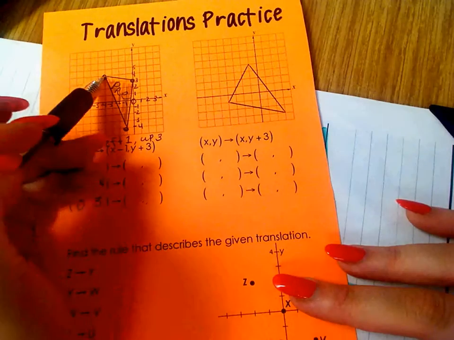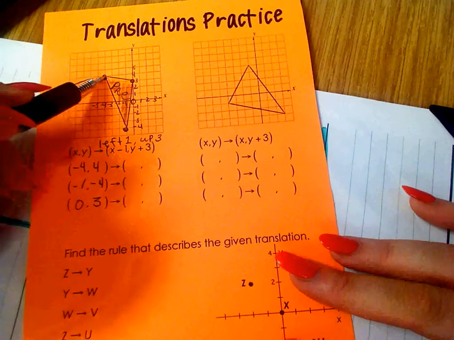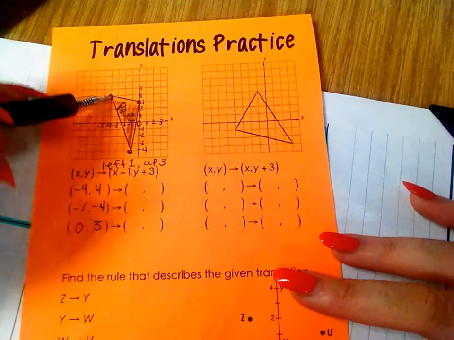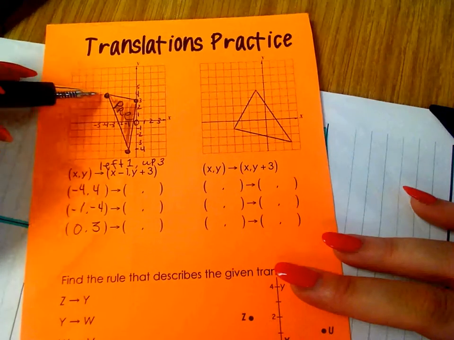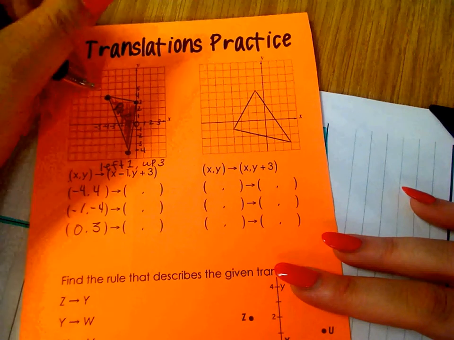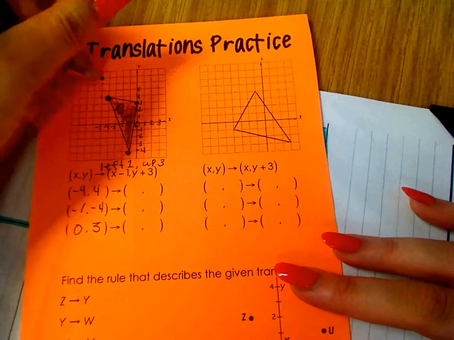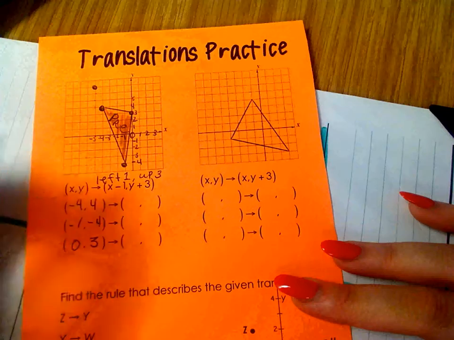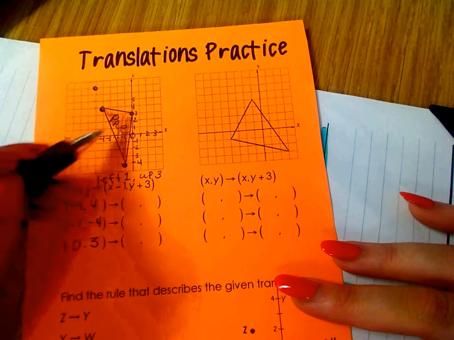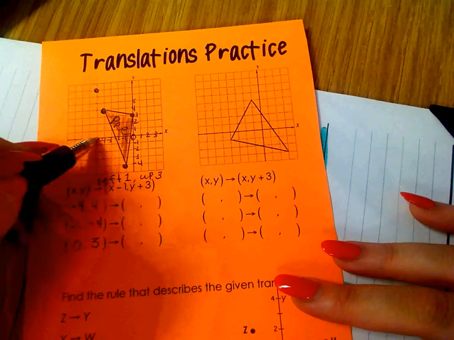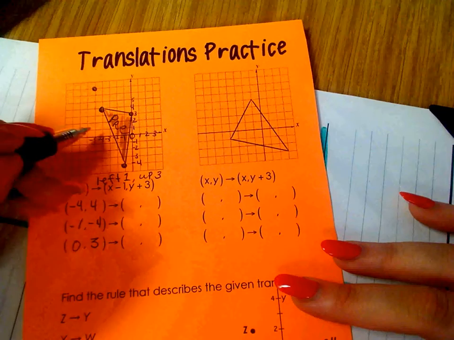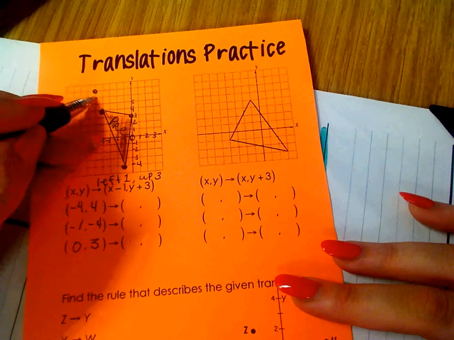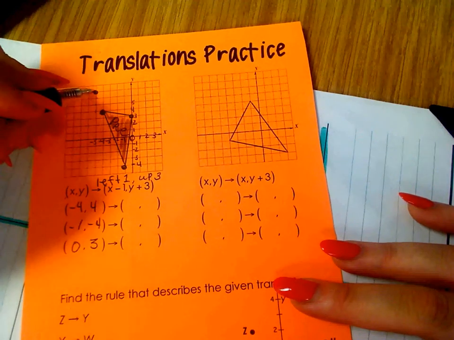So let's do that on a graph. Start with this point on our pre-image. We're going to go left 1 unit and up 3 units. Okay, so this point now is negative 5, positive 1, 2, 3, 4, 5, 6, 7. So negative 5, positive 7.